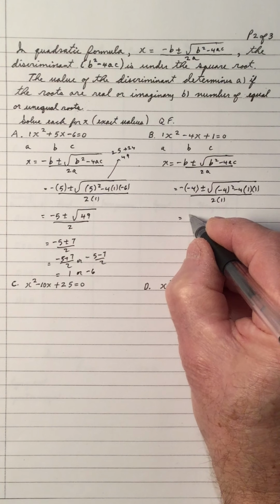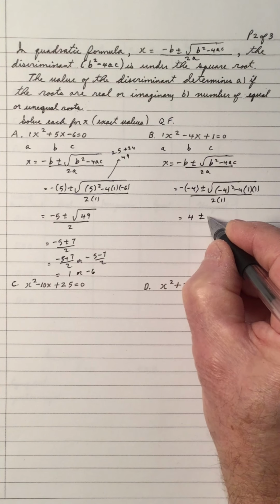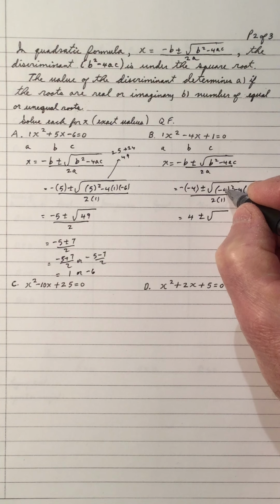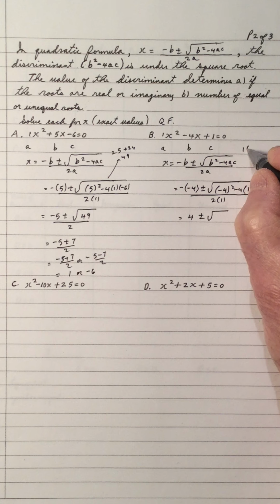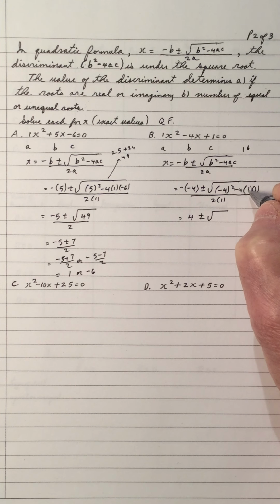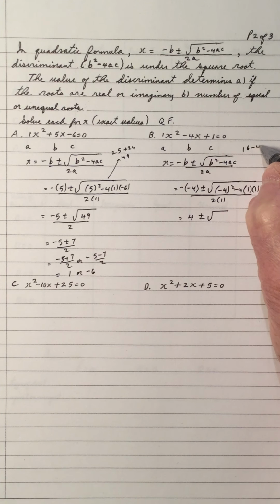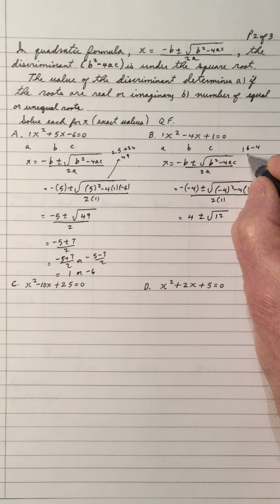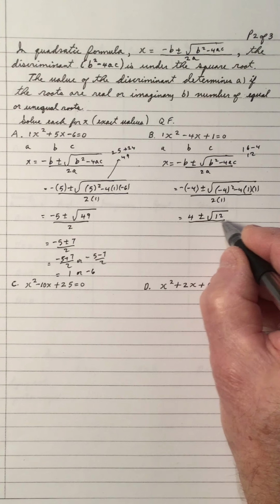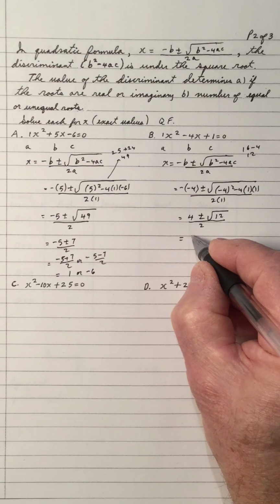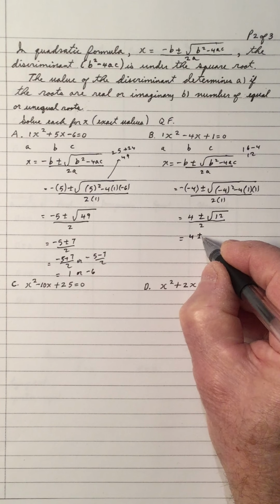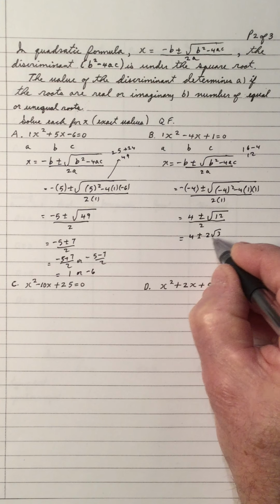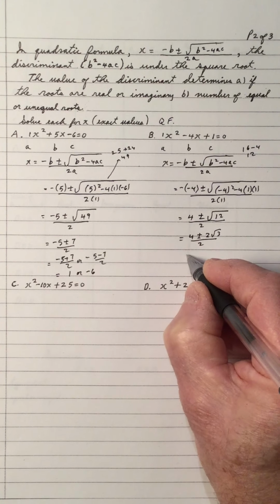The negative of a negative 4 is a plus 4. Let's work this one out now. Negative 4 squared is 16, and negative 4 times 1 times 1 is negative 4. So that gives me 12, and 2 times 1 is 2. The square root of 12 is the square root of 4 times 3, so it's 2 root 3, all over 2.